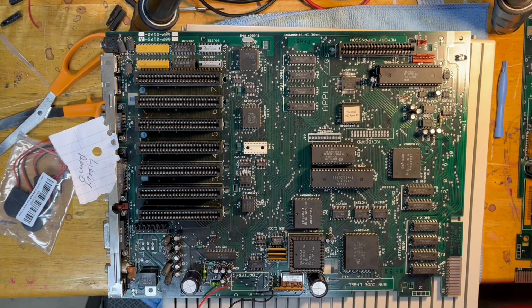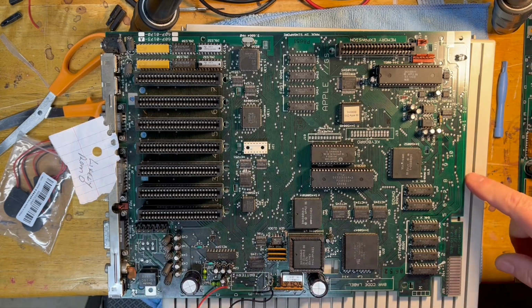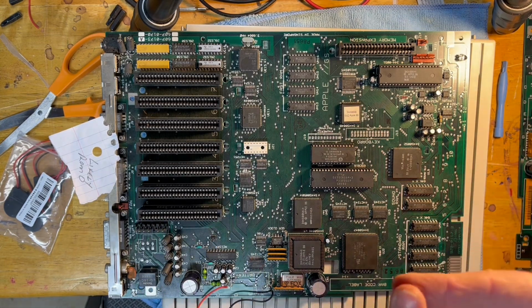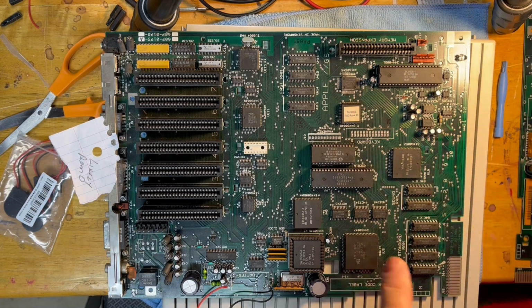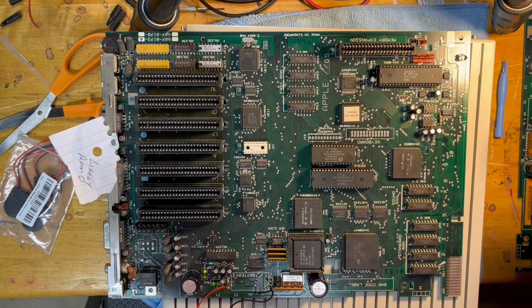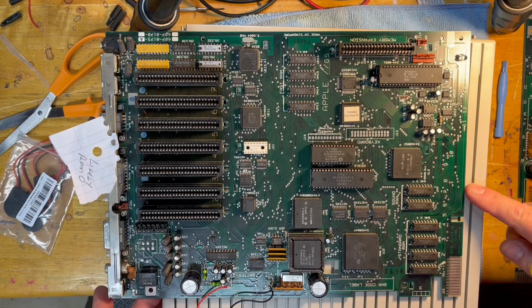Okay, so I have 4 different Apple II GS system boards. There's a ROM0, I have 2 ROM1s, and then I have a ROM3. And I thought I would go ahead and just show you each one of them and try to at least capture what I have learned about these boards and what seems different, although I haven't spent tons of time examining them. So I'm starting with a ROM0.